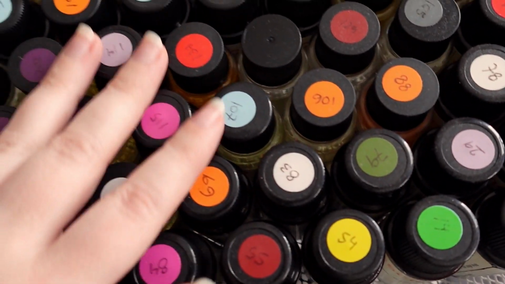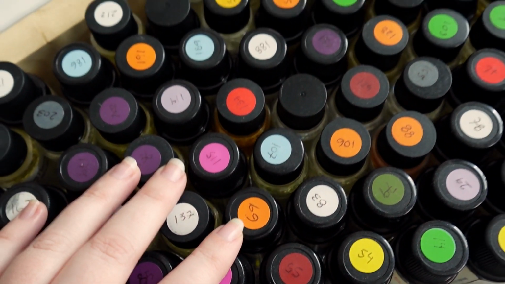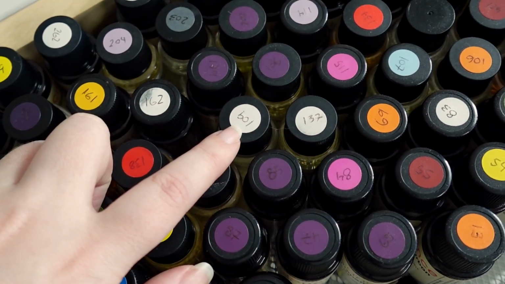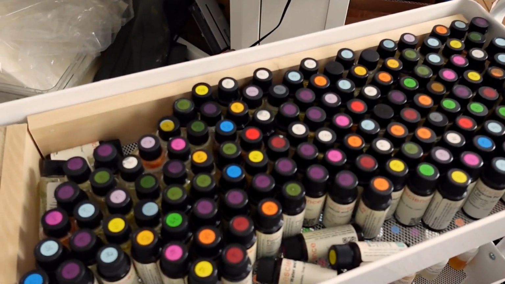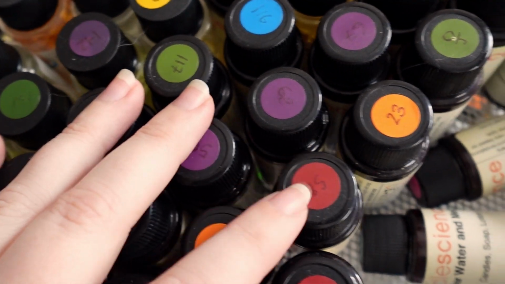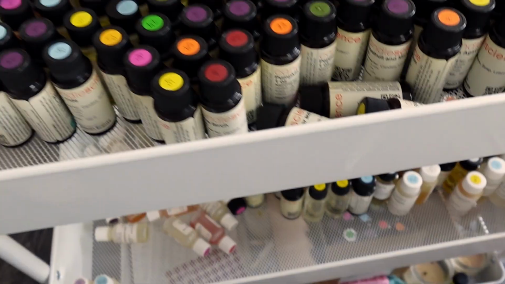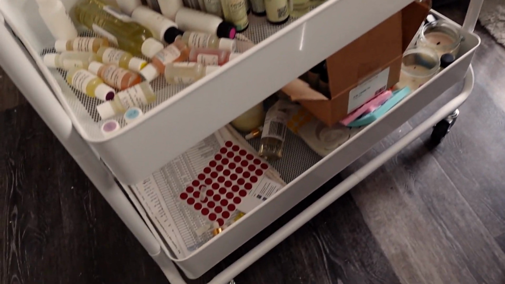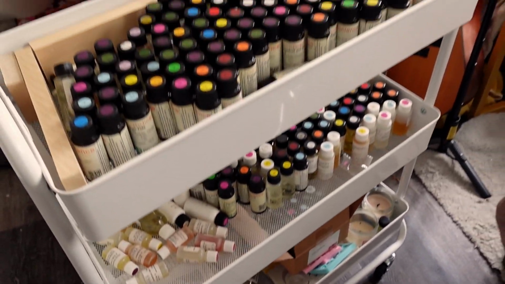I have these labeled color coordinated by scent type, and then I had them labeled by number so that I could just look at my spreadsheet and find the scent I'm looking for by looking for the number. But as you can see, it got more and more of a disaster as time went on.